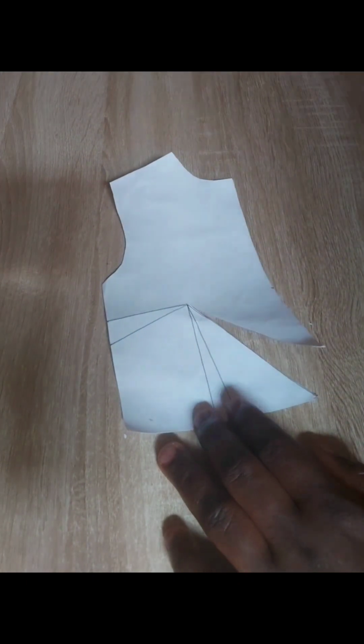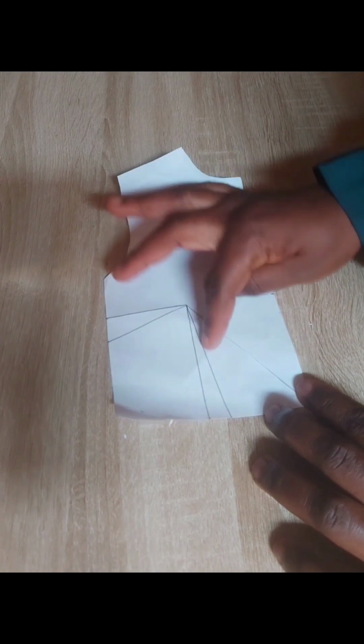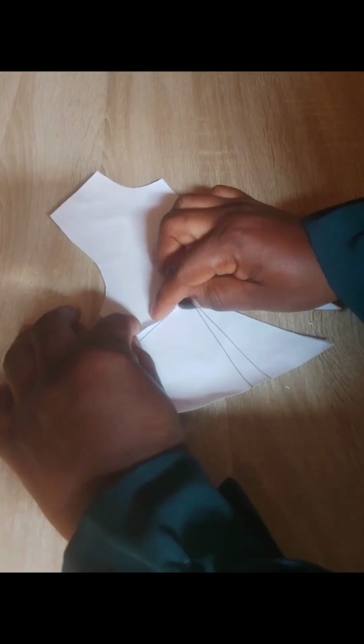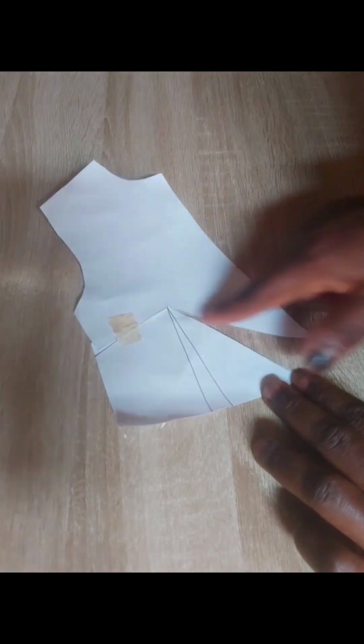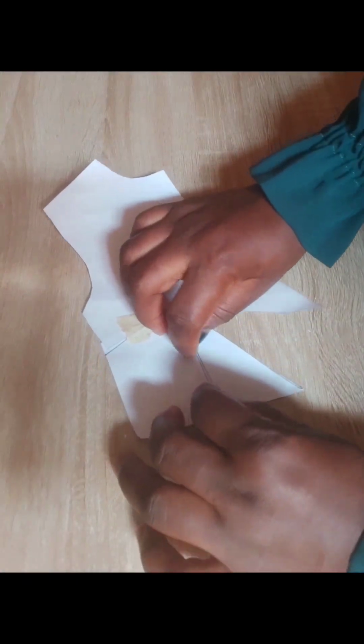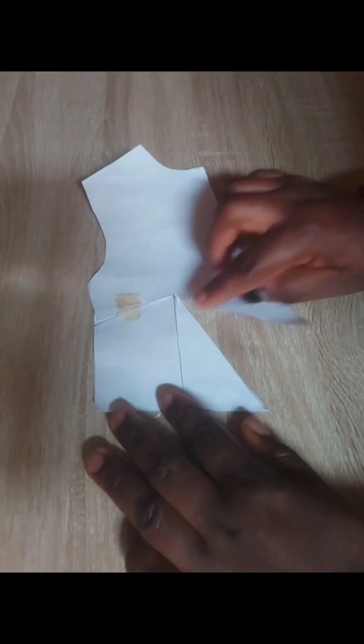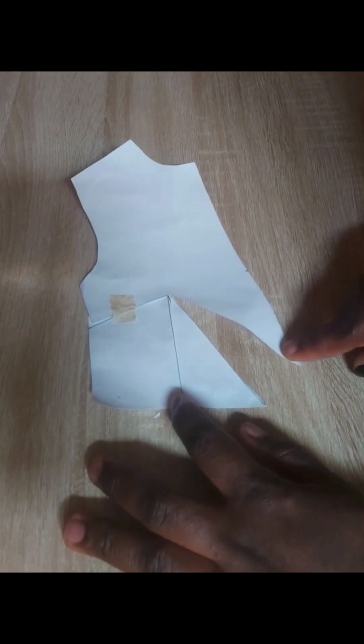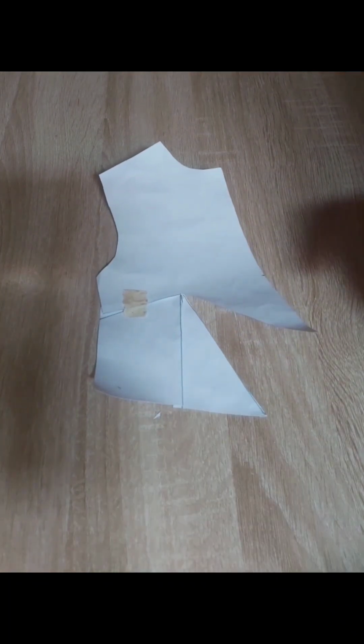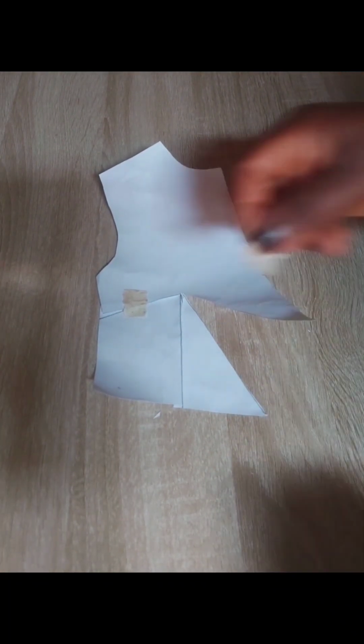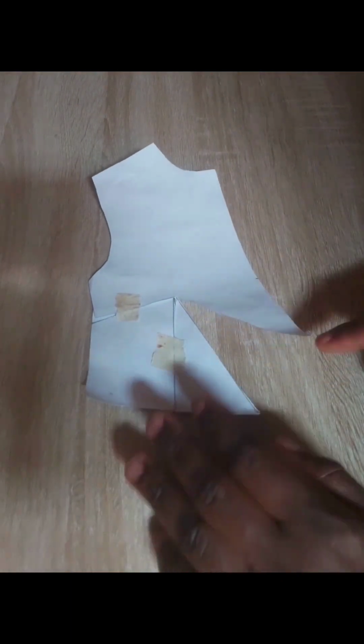So here I'll show you how you can transfer two darts. So I decide to transfer my bust dart to the angle, and I can also decide to transfer both my bust dart and my waist dart. So I'll be having a wide dart around that angle, and I'll also show you how you can fill up that space to create a seam around the dart.